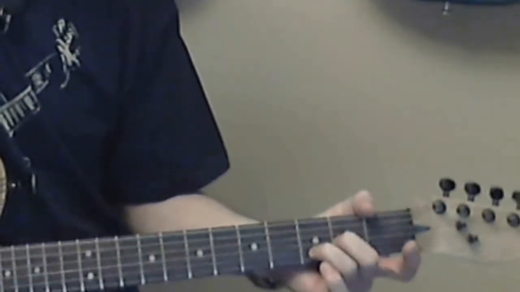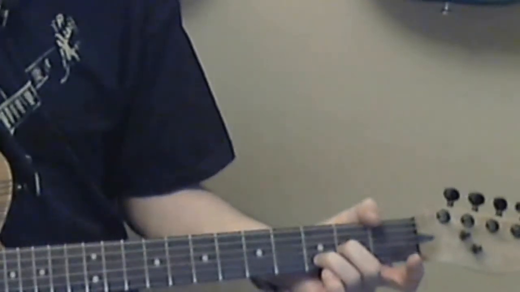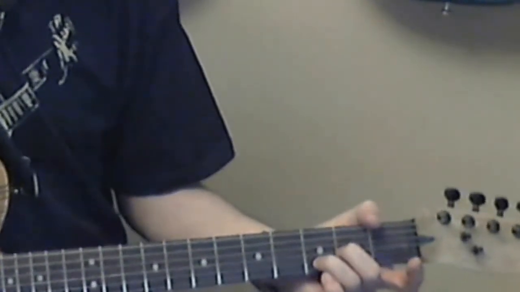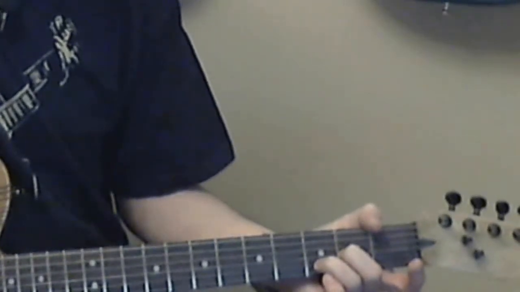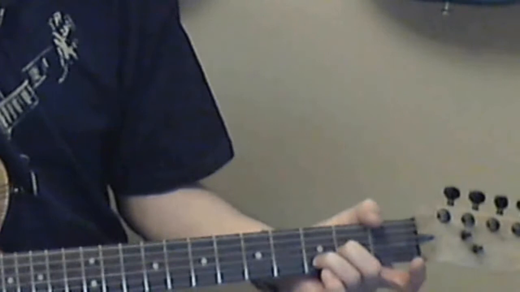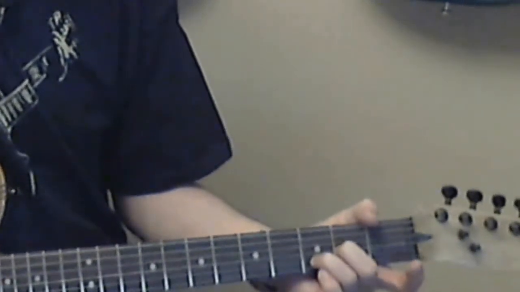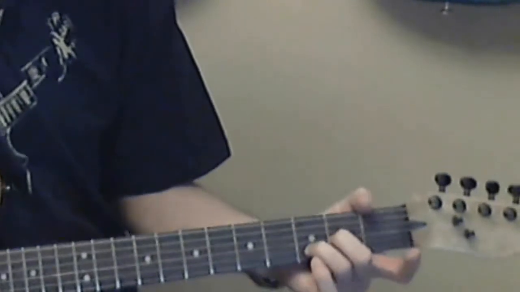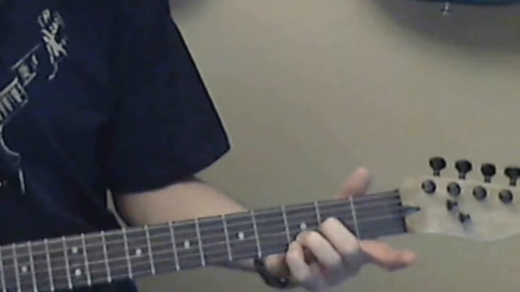Now a D sus 4 chord has got the formula 1, 4, 5. So basically what we're going to be doing is adding a 4th degree to that D5 chord. And the 4th degree of D is G. D, E, F sharp, G, and conveniently we've got a G on the 3rd fret on the top E string.